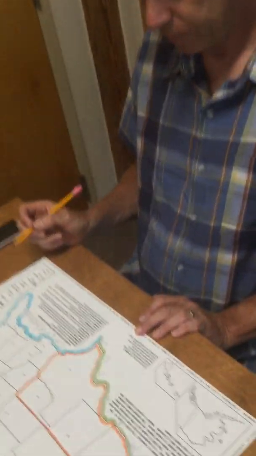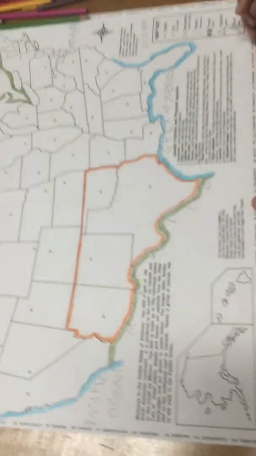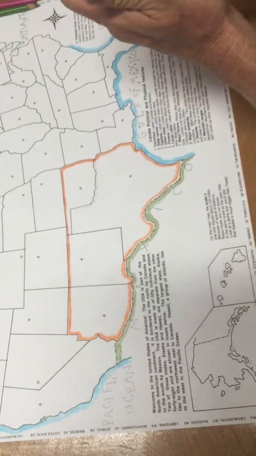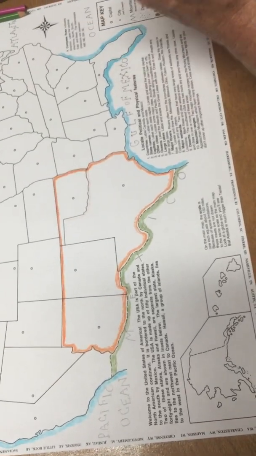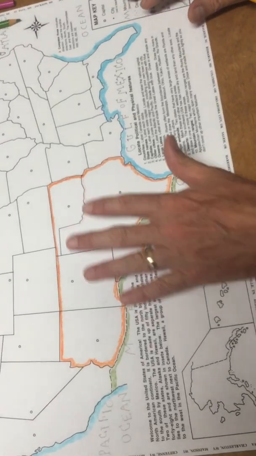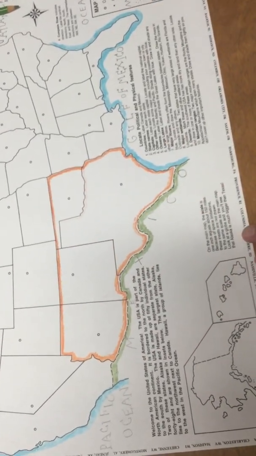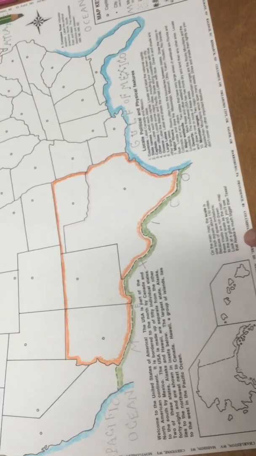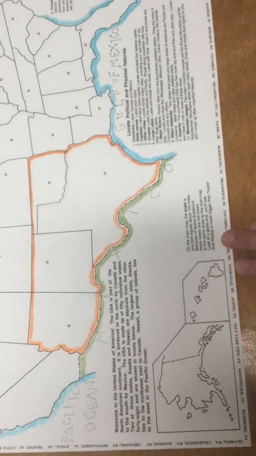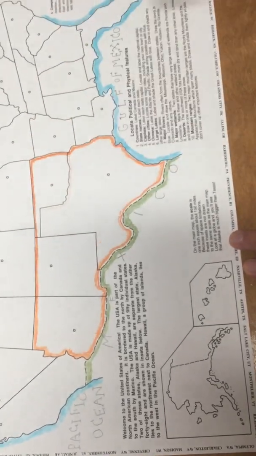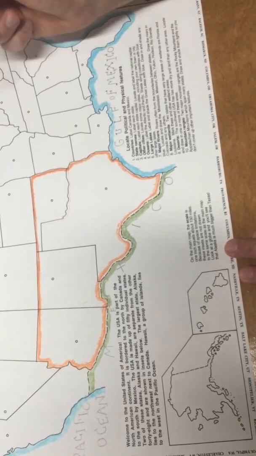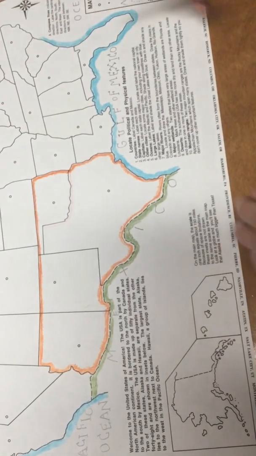So let's just kind of get started. I'm going to set the timer for 10 minutes, so we know how long to go. And now, the Southwest is a good place to start because we can talk about labeling, rules of labeling when you're working on a map. And Texas is a great place to start because it's such a large state. It's an easy state to label, and we can go over some of the rules.